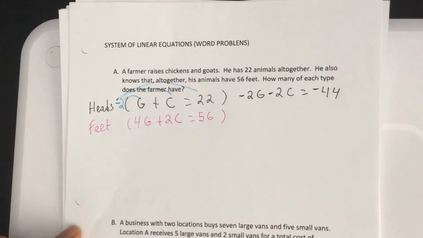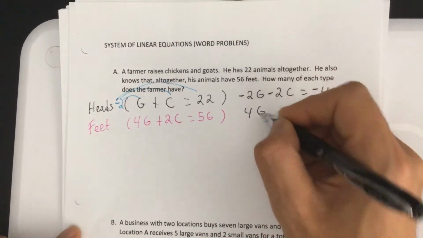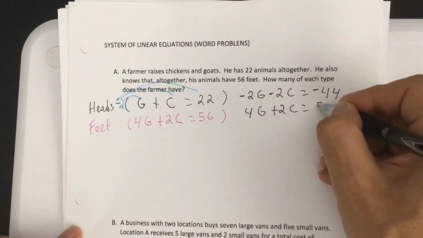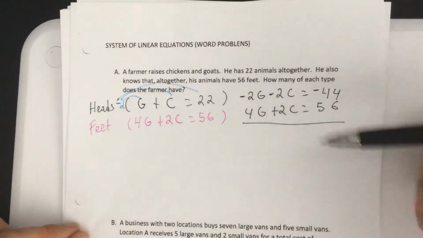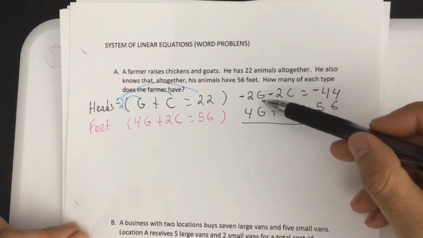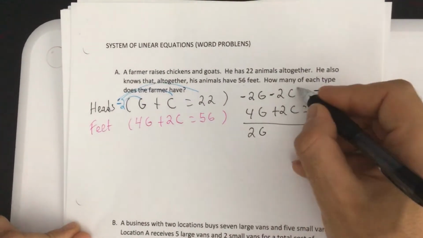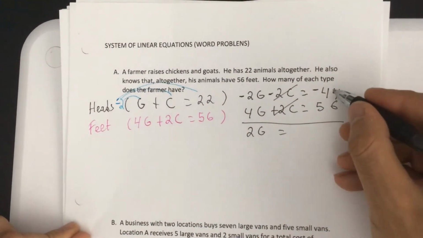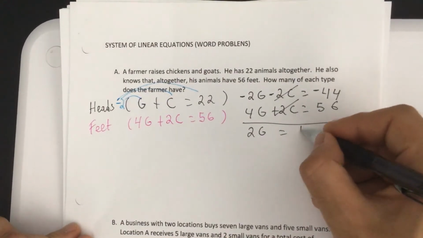All right, and then we've got the bottom equation here, 4g plus 2c equals 56. We solve by combining these 2 equations. -2g plus 4g, that will be 2g, -2c plus 2c is 0, and -44 plus 56 will be 12.